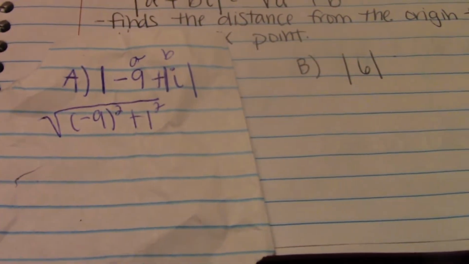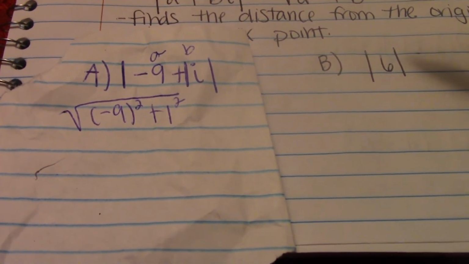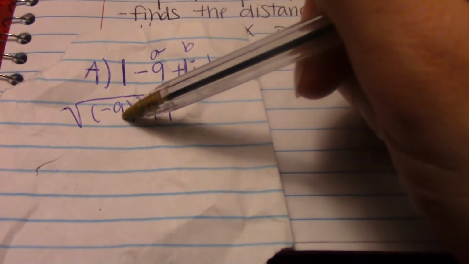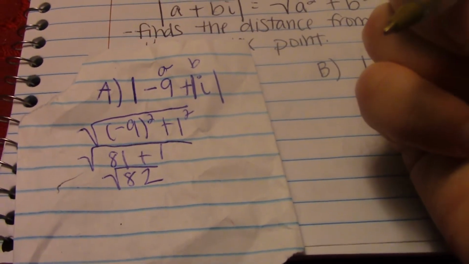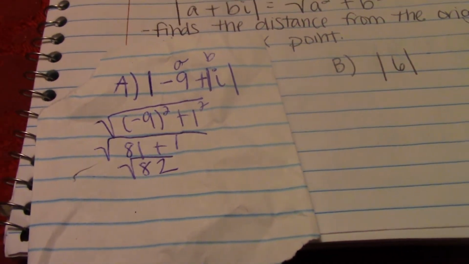So we need to take our square root of negative 9 squared plus 1 squared. Either do it separately or all at once, it does not matter. But this does need to be in parentheses because of the negative. Negative 9 squared is 81. 1 squared is 1, so 81 plus 1 is 82. If we can, we need to take the square root of that. This one, it is not possible.